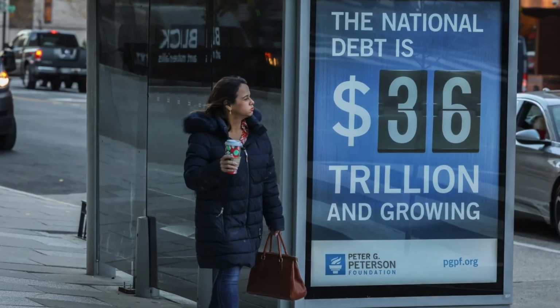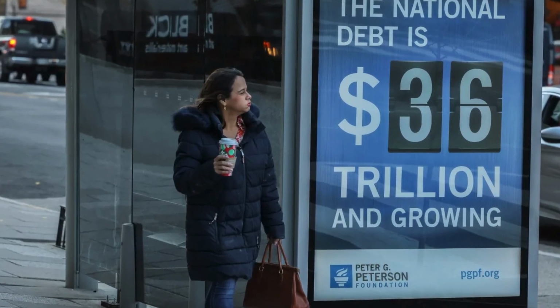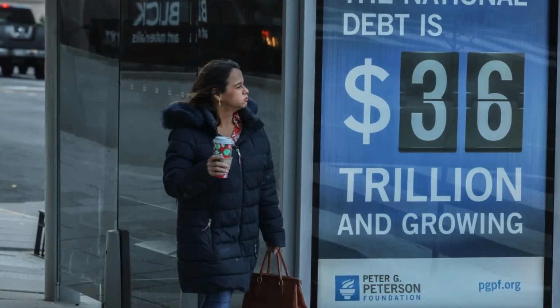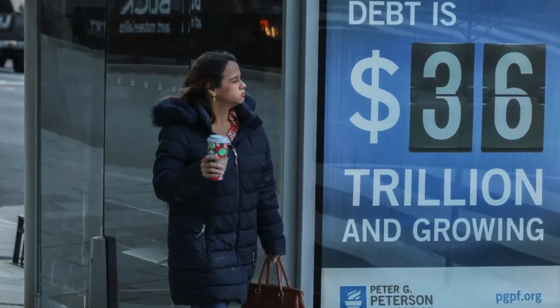But here lies the most remarkable aspect of the story. $36 trillion of debt, by all conventional wisdom, should represent national bankruptcy. But it actually represents the world's most sought-after investment. So how did the US convince the entire world to eagerly purchase its debt and fund its military expansion?